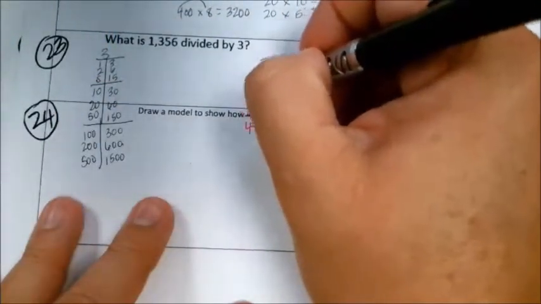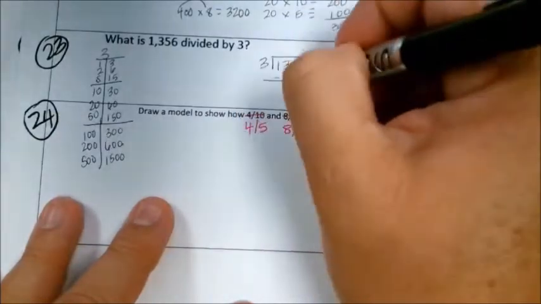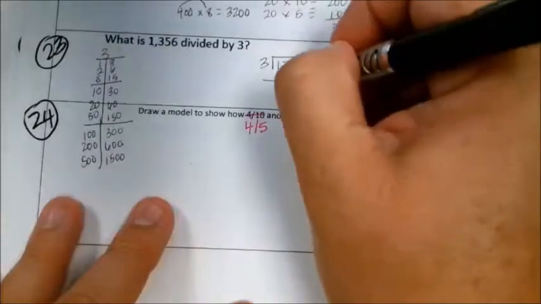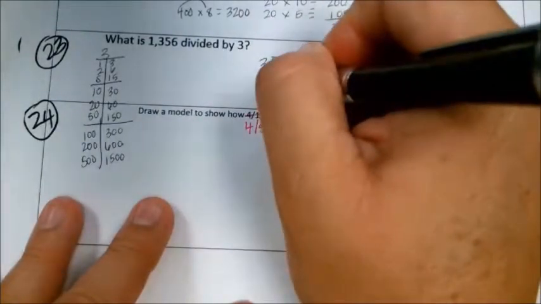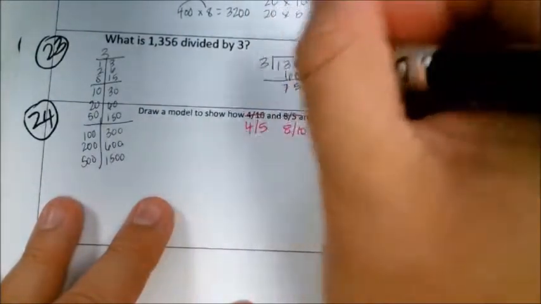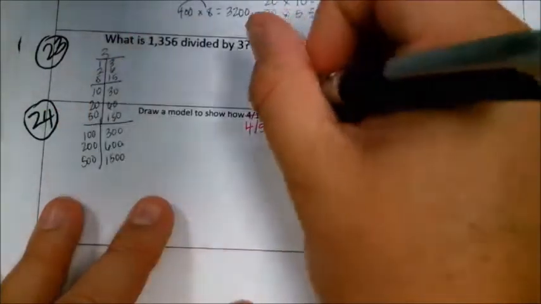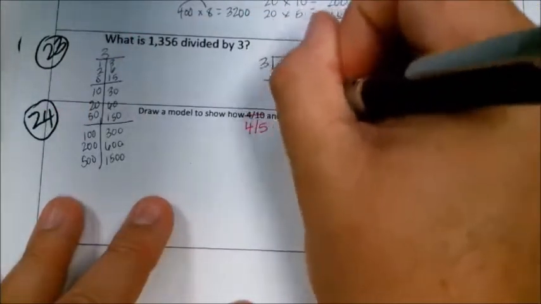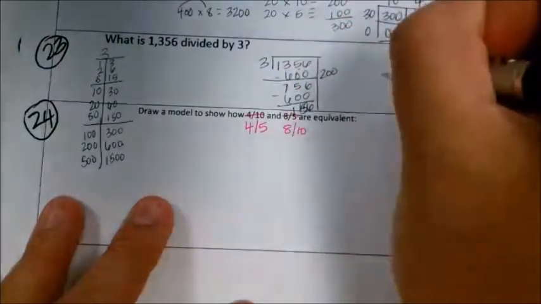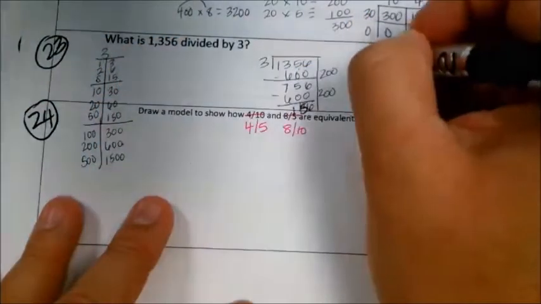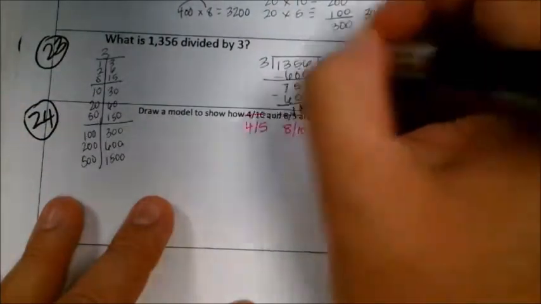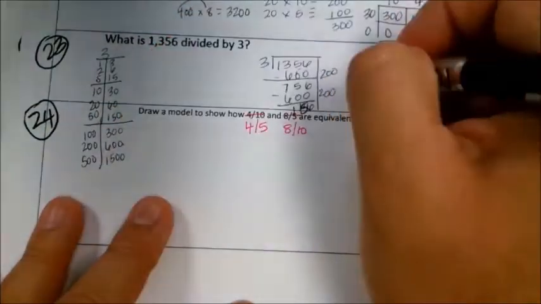I can take 600 away from 1,356. To get that, I multiplied by 200. Cambria, I hope you're paying attention. I could take away 600 again. That gives me 156. Kind of running out of room here, so I'm going to show you what I'm going to do. That was another 200. I'm going to take that 156.